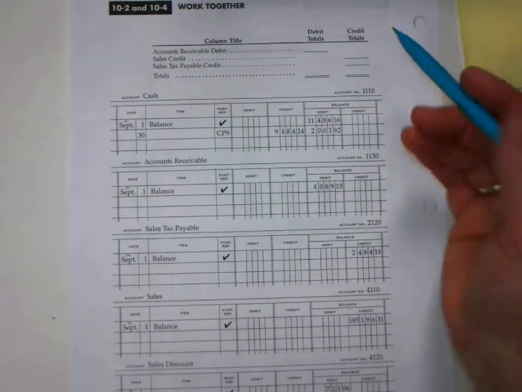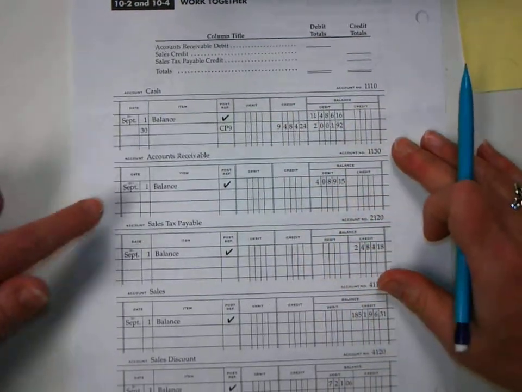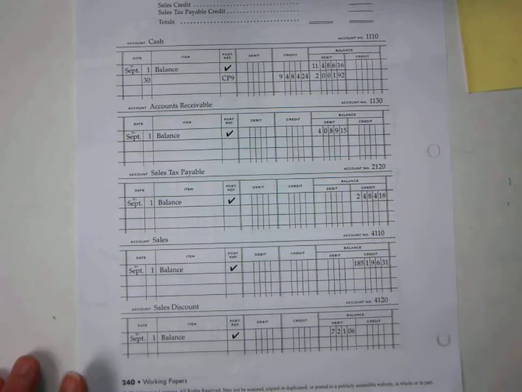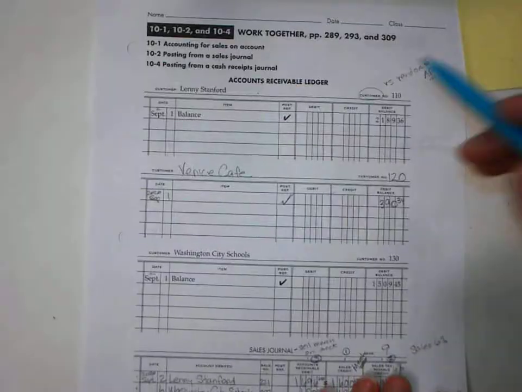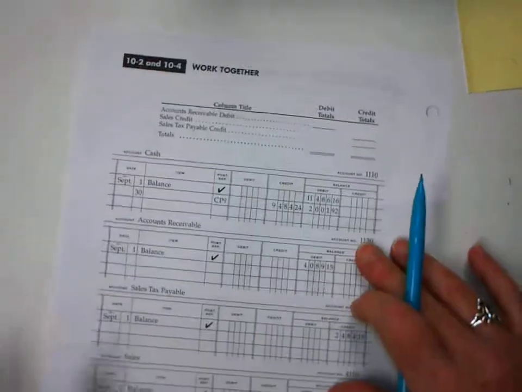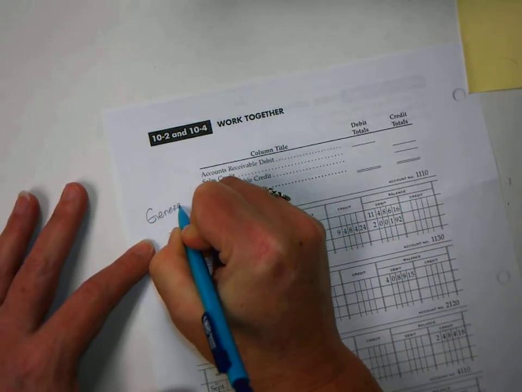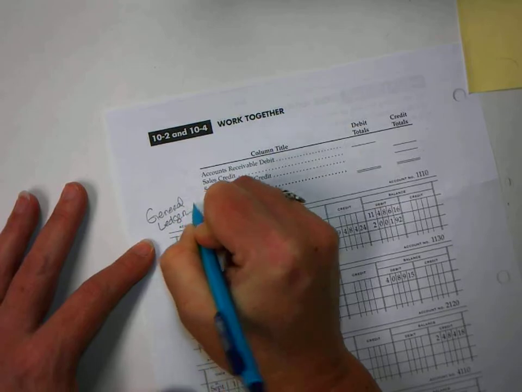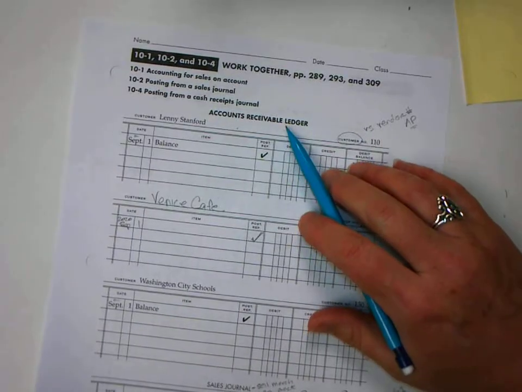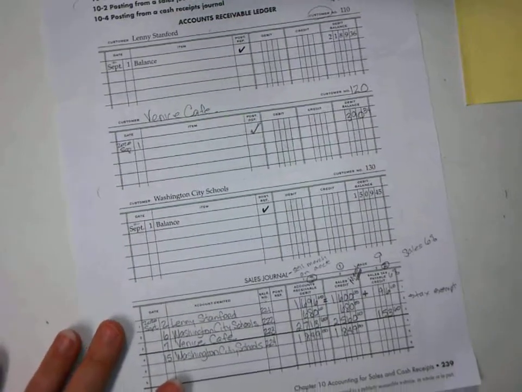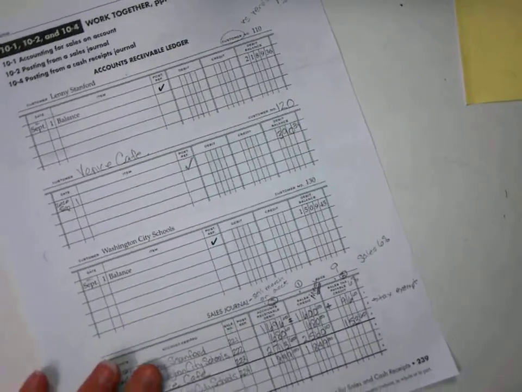And then here are our general ledger accounts that we are using, and these are our accounts receivable ledger accounts. Let's put a little note up here: this is the general ledger, just a reminder. This is the accounts receivable ledger. This is where we're going to post individually, and this is where we'll post those totals. All right, so let's get the totals going.